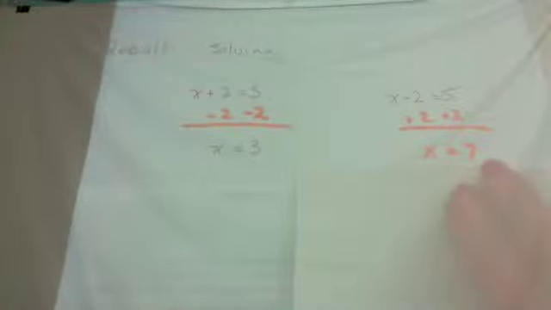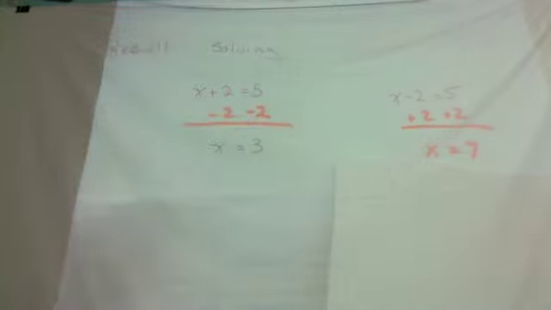If I asked you to solve x minus 2 equals 5, how do you undo subtraction? Well, you add. So you would add 2 to both sides. So x is equal to 7. All right? So we've done this, and we've done this with fractions now. We've done it with decimals. And now let's recall when we have multiplication and division.